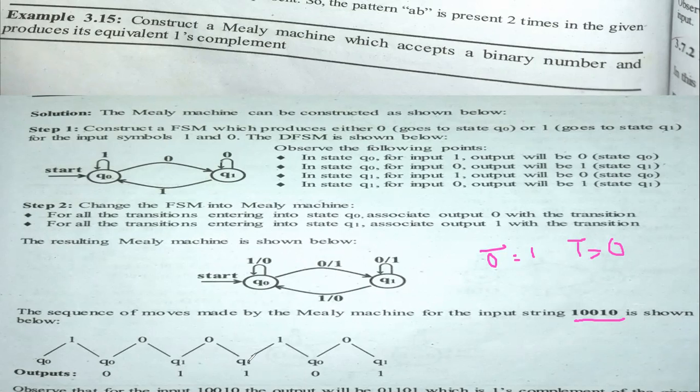Then later, Q1 on receiving 1, this fourth one, it will be going to Q0 exactly, right? So because of this, the complement of 1 will be 0. So here 0 we are getting as an outcome. At last, we are having the last 0. Q0 on receiving 0 will be going to Q1 exactly, right? So 0 we have, here we are having 1 exactly.